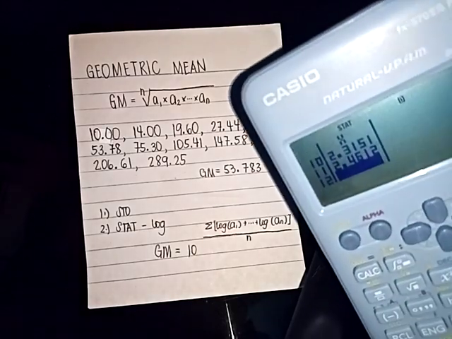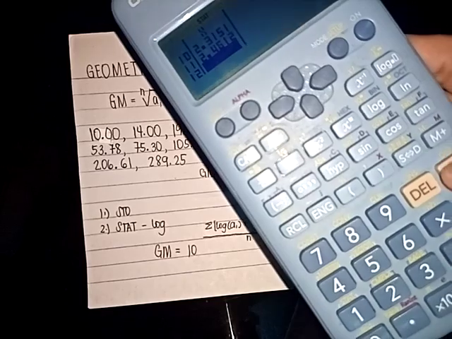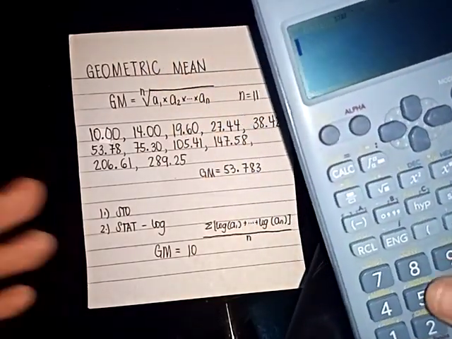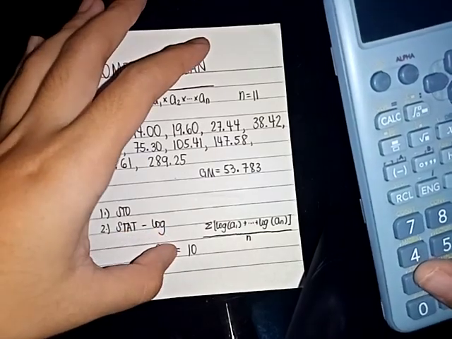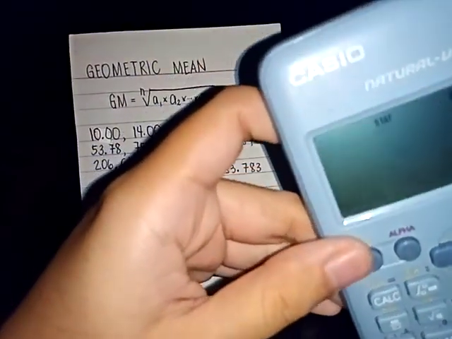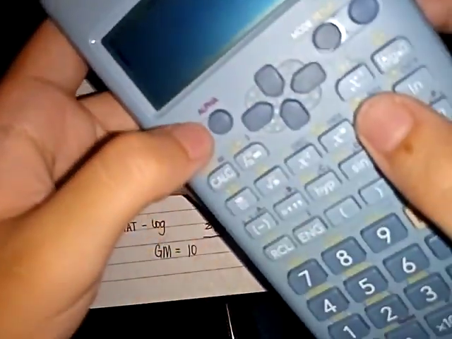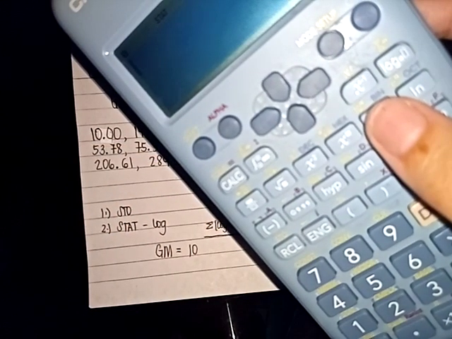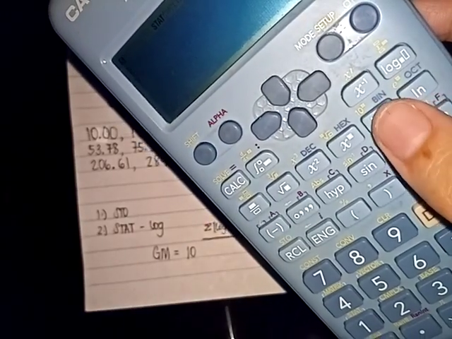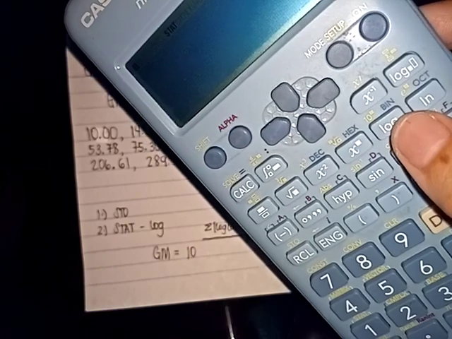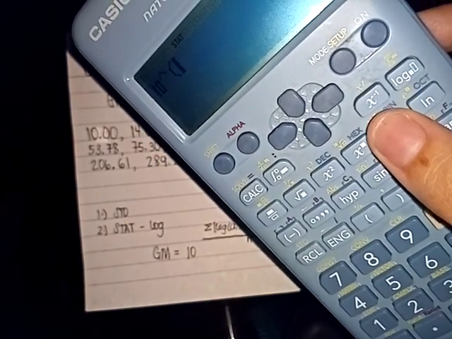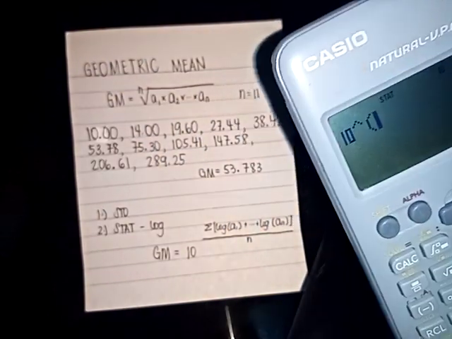Okay, now we're done. And then we're going to press AC. Now we're going to get the anti-log. So we can use shift and the anti-logarithm function, which can be found here. Just shift and then the log button. It will give us the anti-log.